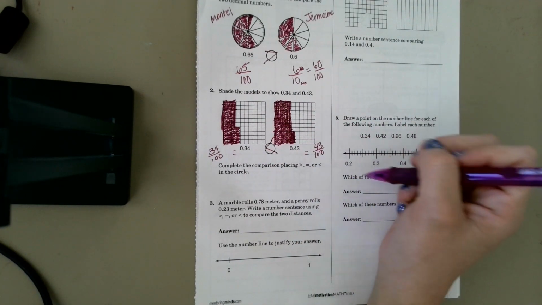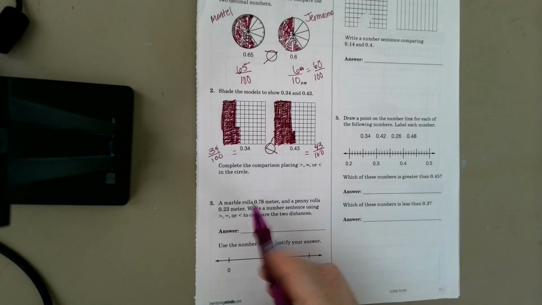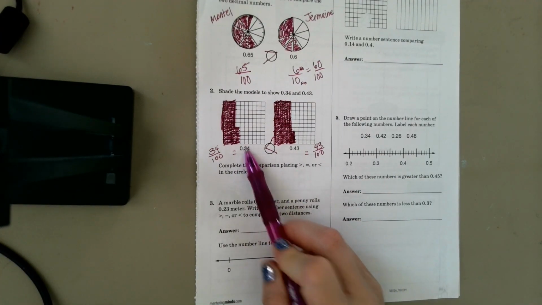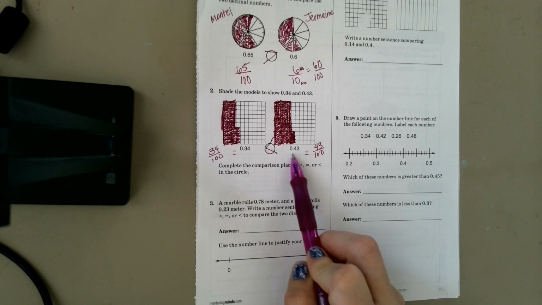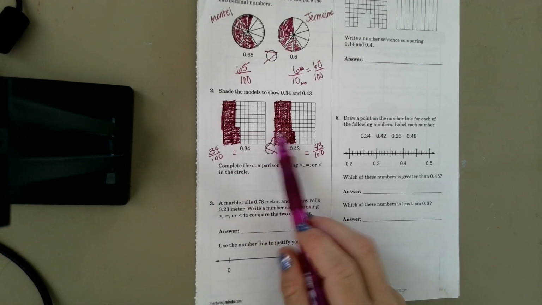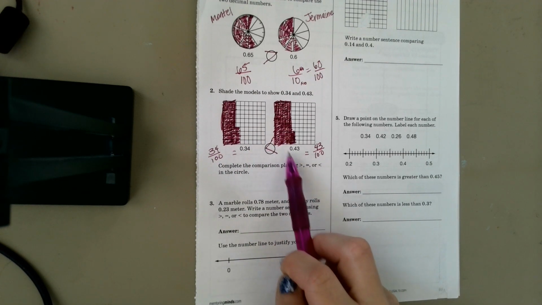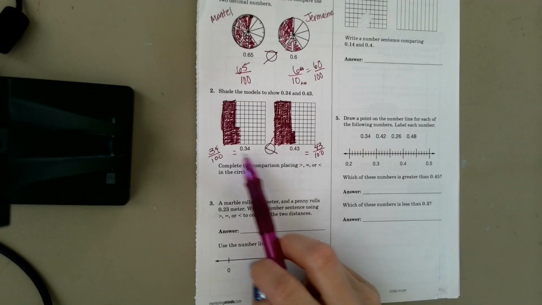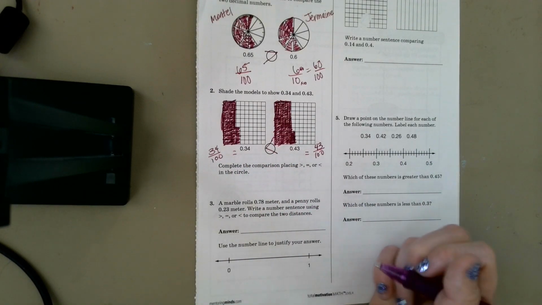Complete the comparison placing greater than, less than, or equal to. So how you would read this is 34/100ths is less than 43/100ths. I love that it gives you a visual. You can clearly see that 43/100ths is larger and 34/100ths is smaller.